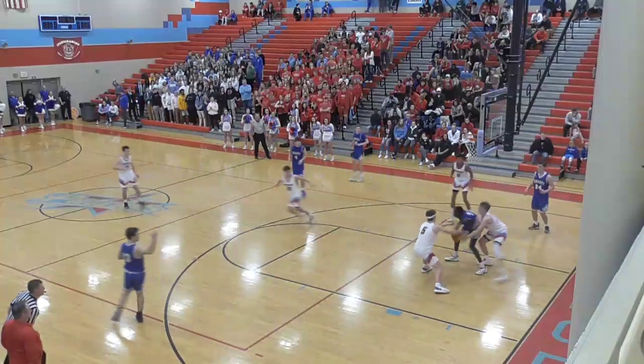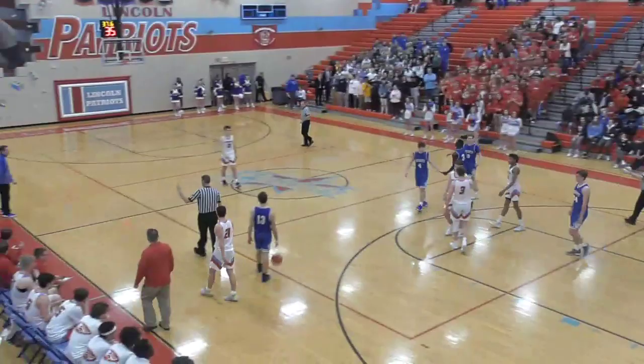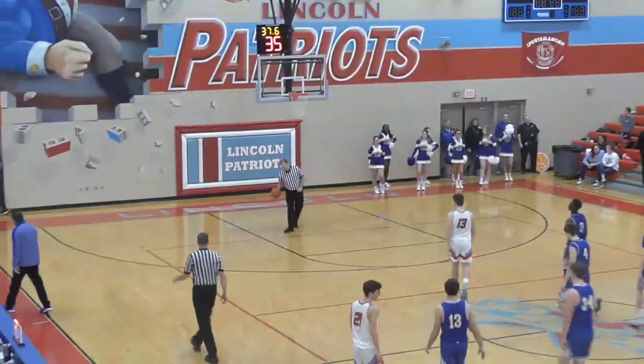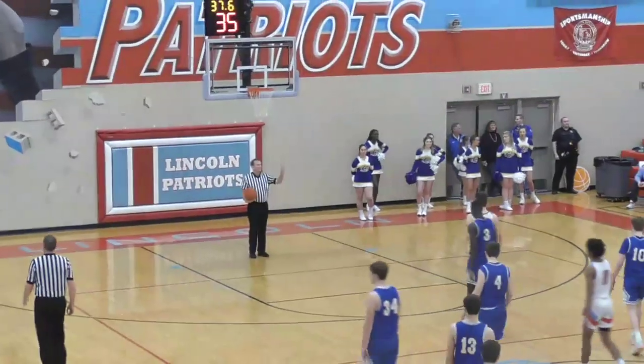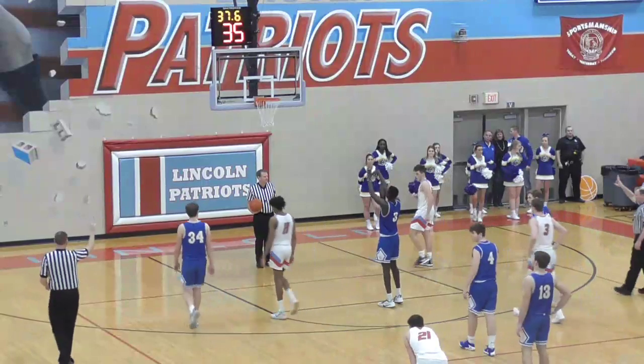They'll get it into Okoye. Okoye will be immediately fouled by Burchell. That'll be his 4th foul. Unless they give this to Fawcett. Nope, they're going to give it to Burchell. So Burchell will pick up his 4th with 37.6 on the clock. The Knights lead by 6. Okoye has a chance to increase that lead.